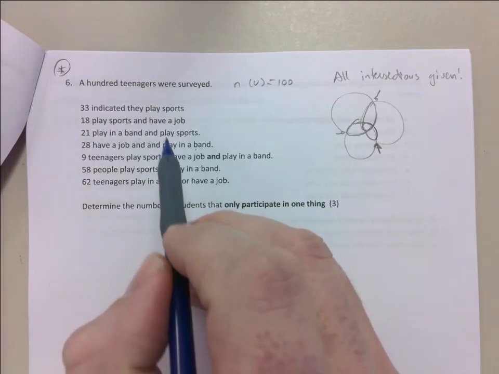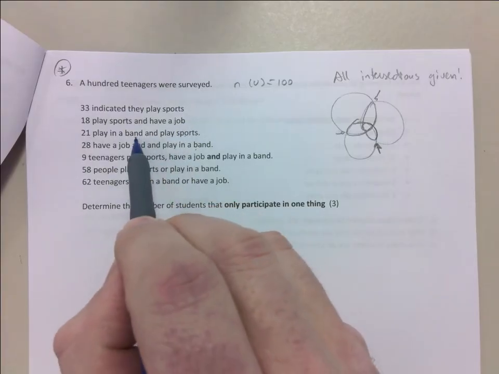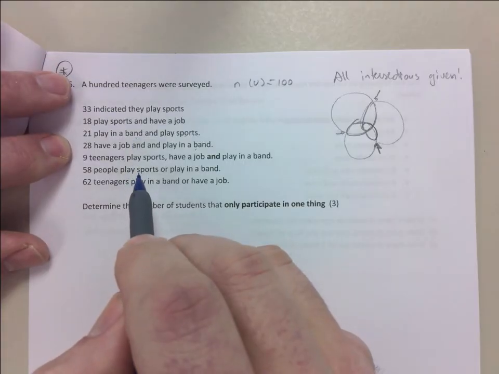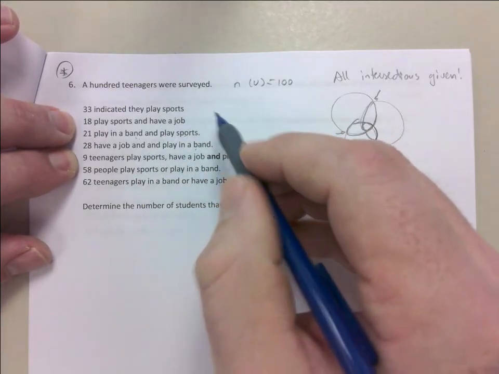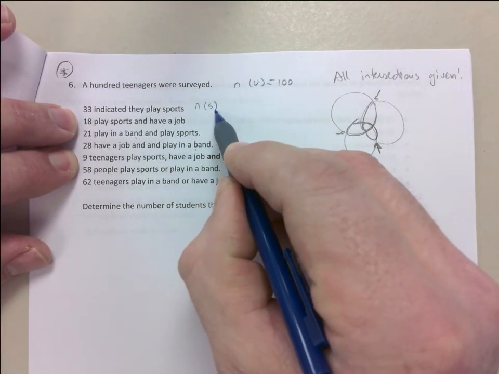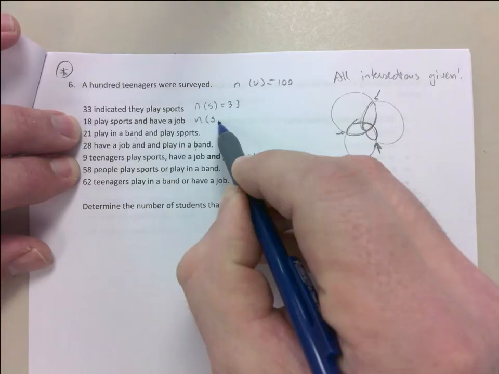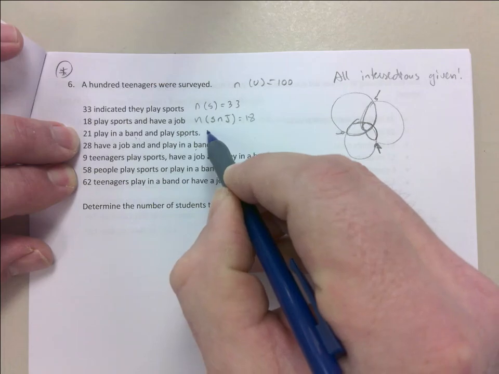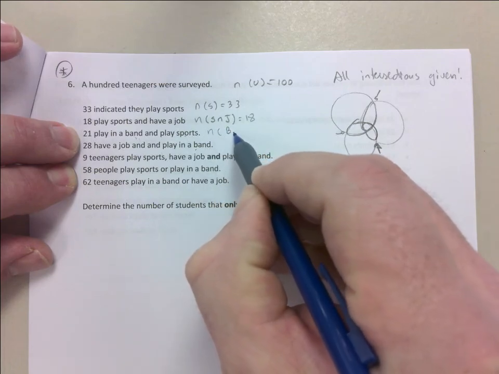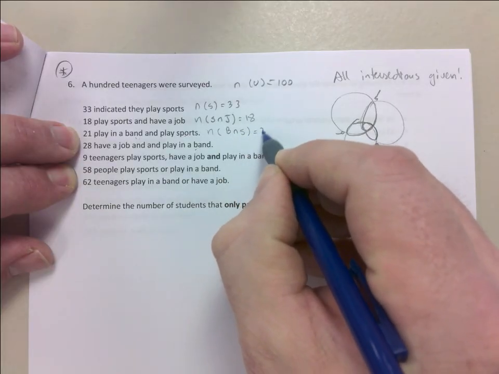What are the 3 sets? We've got sports, job, and band, right? Sports. So we're going to go N of S is 33. N of S and J is 18. N of band and sports is 21.